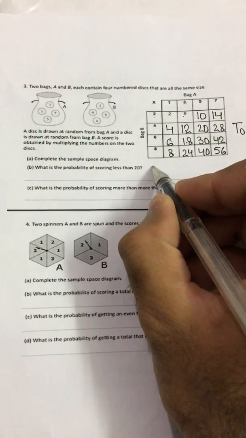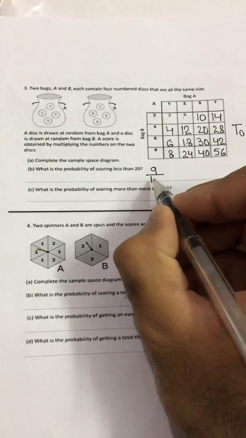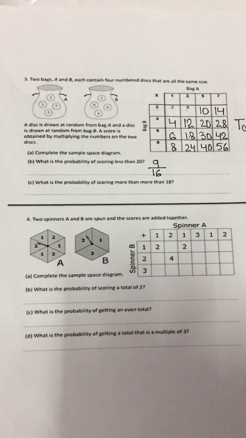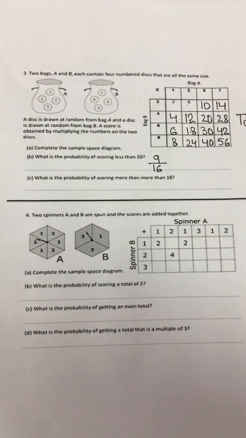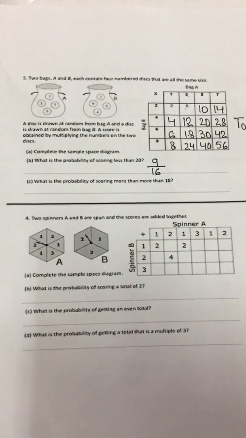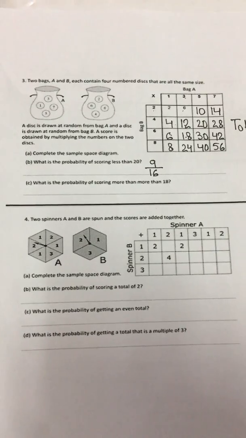So my probability will be 9, and the denominator is the total outcomes, 16. 9 and 16 are not divisible by a common number, so I will leave it over here. The next is, what is the probability of scoring more than 18?